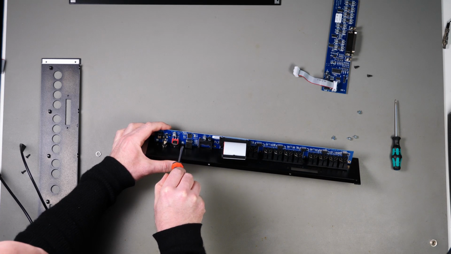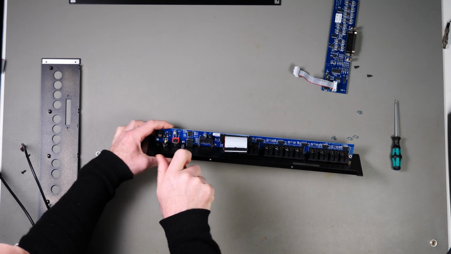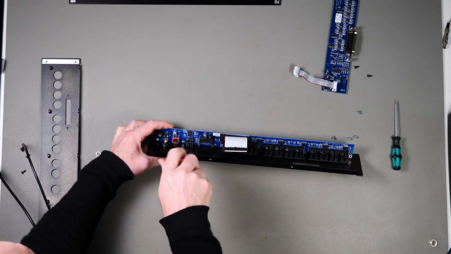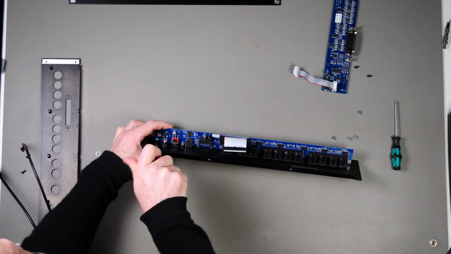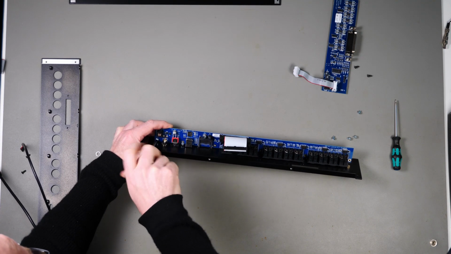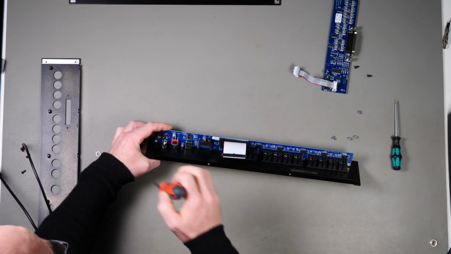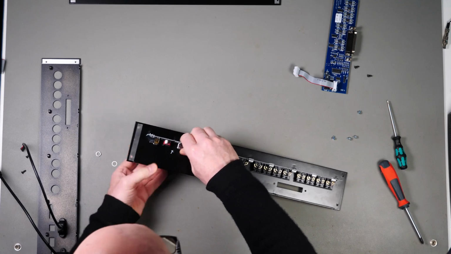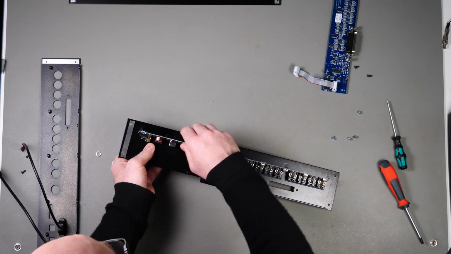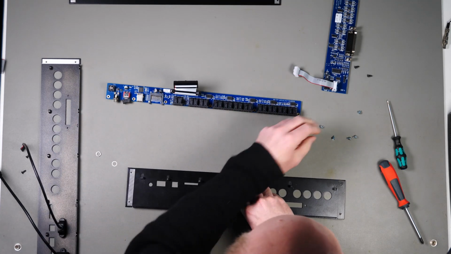Last two screws out, and our IO board should come off the panel.